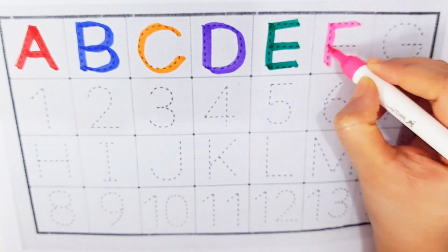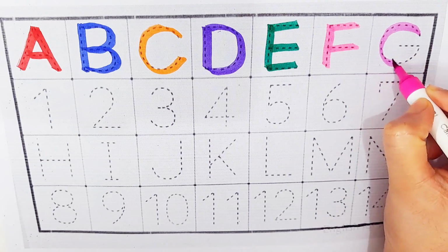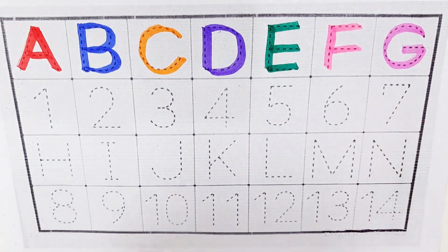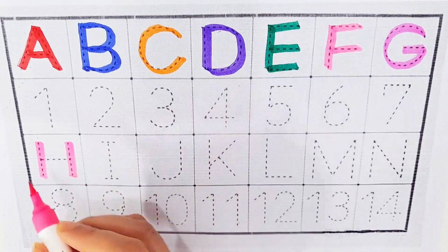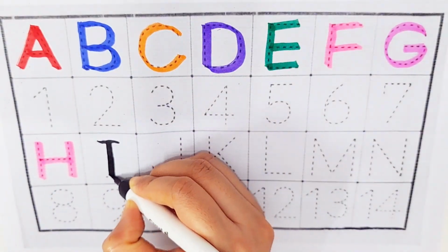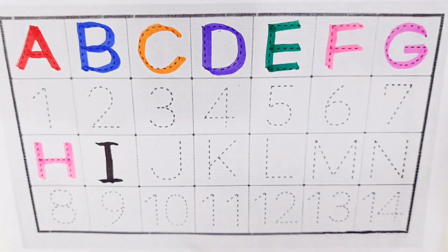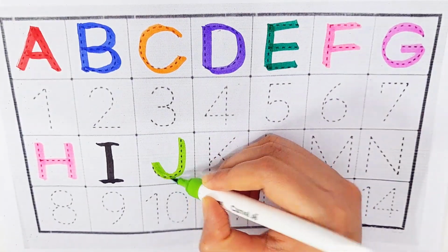F. F for fish. G. G for goat. H. H for hand. I for ink. J. J for jelly.